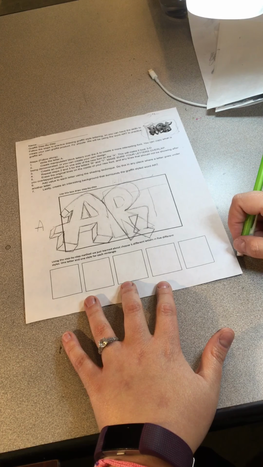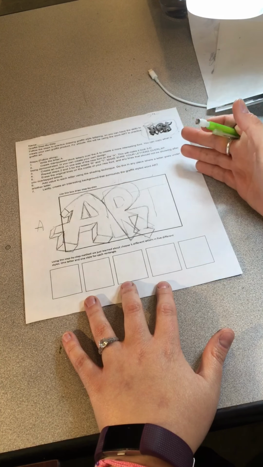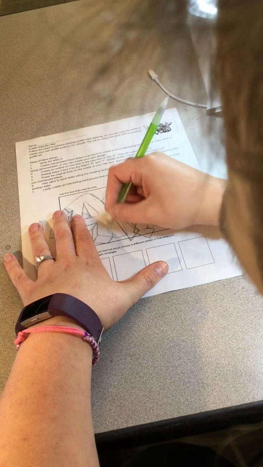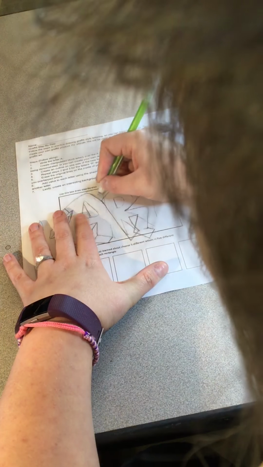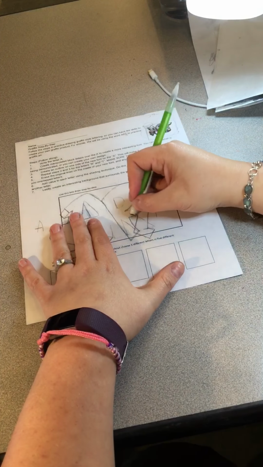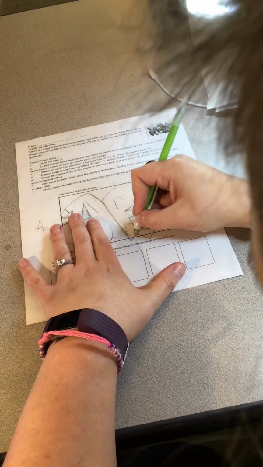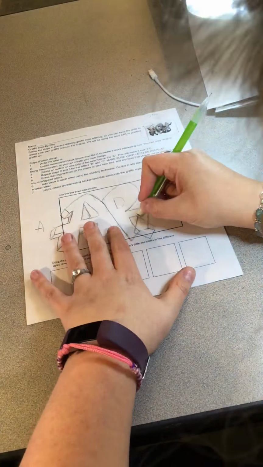Okay. And so I've basically got it, and now I'm going to go through and erase my original block lettering. Okay, so then I can make more sense of it. So I'm erasing out the original block lettering.